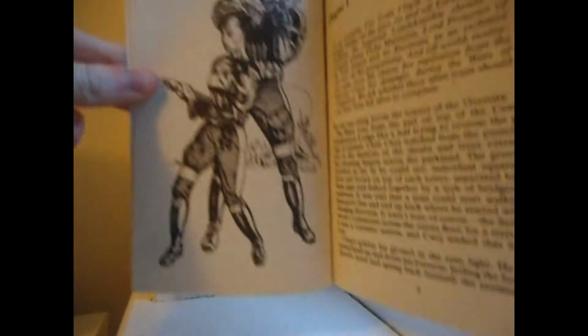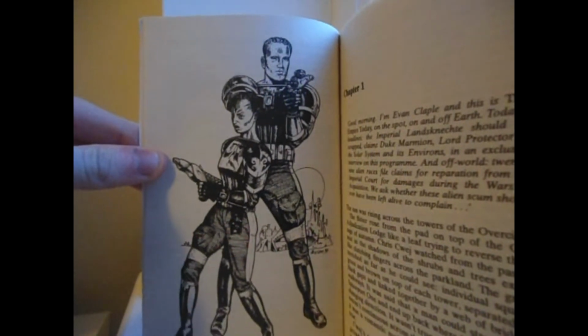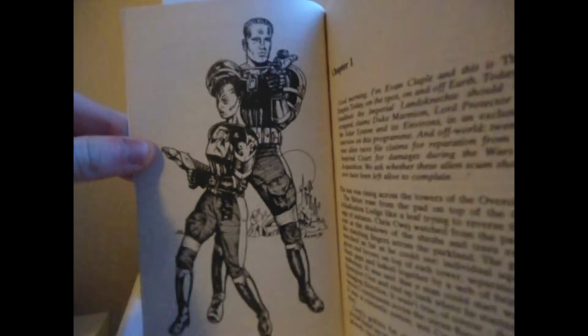One near the front of it, if I was just to find it, which is this really nice action pose here with Rosalind Forrester and Christopher Quedge in front of this city.